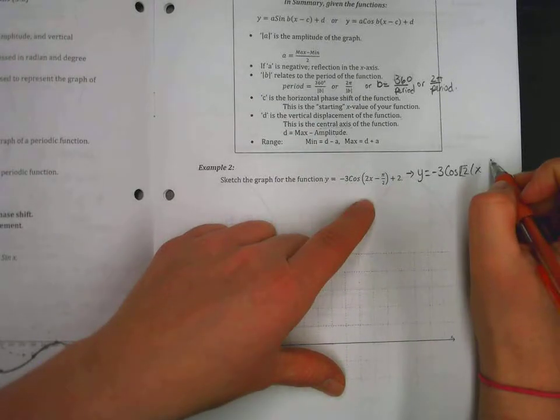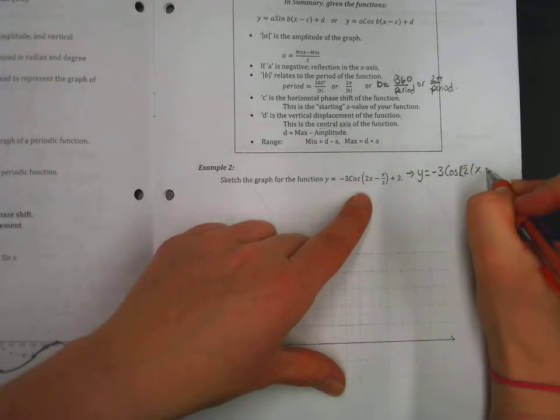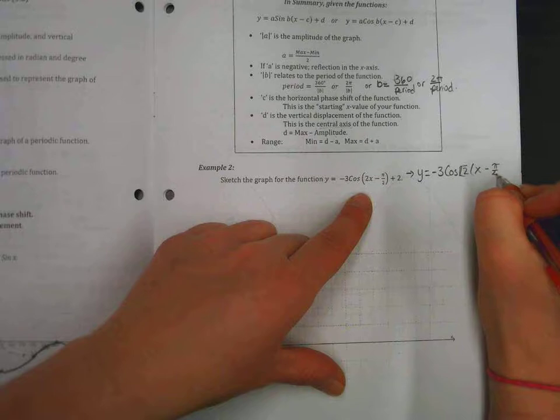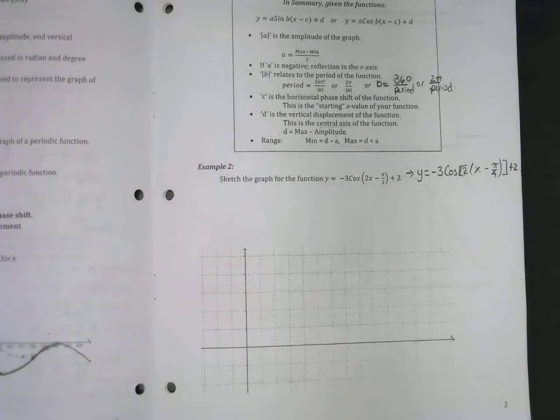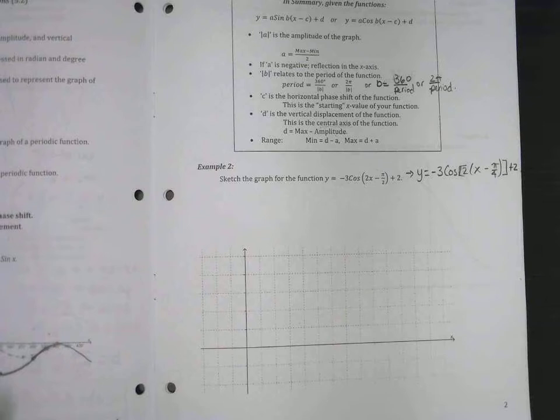When I factor out a 2 from a pi over 2, it becomes a pi over 4. And then we have this plus 2. All right, so this is the equation I'm going to work with. So what I'm going to identify is my amplitude, my period, my phase shift, and our vertical displacement, technically our central axis, and go from there.